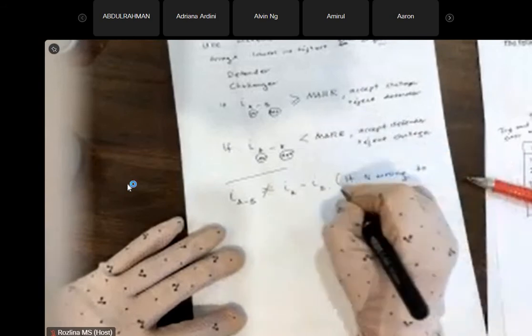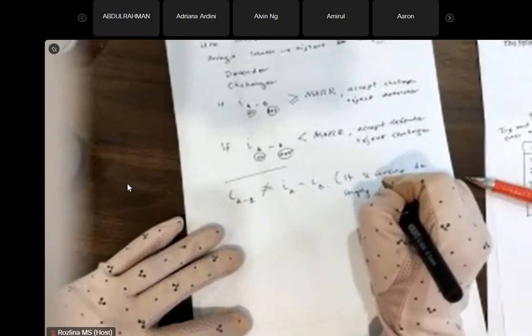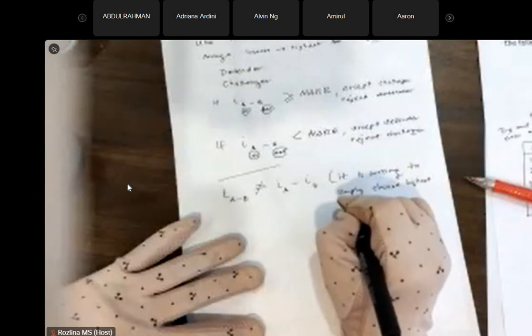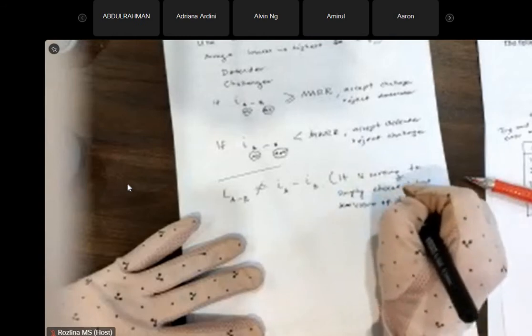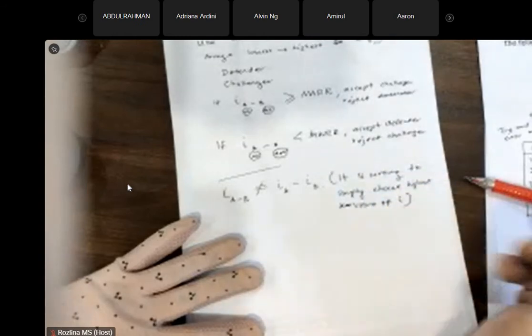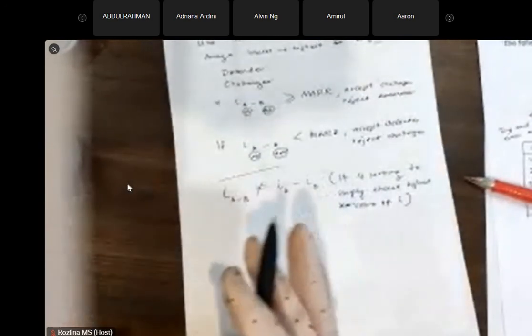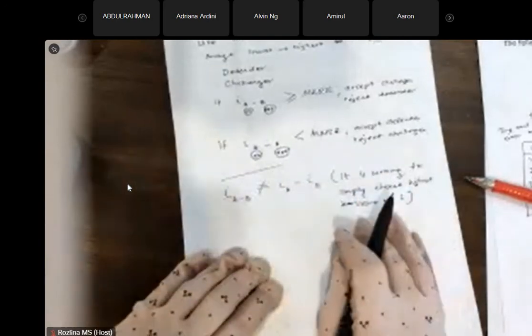To simply choose the highest rate of, the highest value of I, you cannot assume like this. You must calculate the P values and check them one by one first.